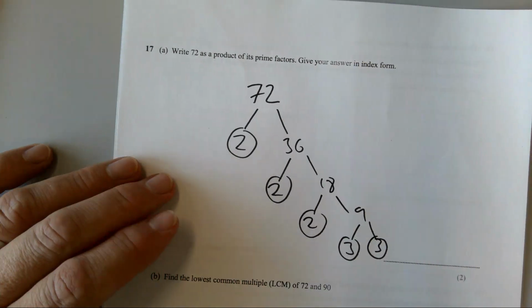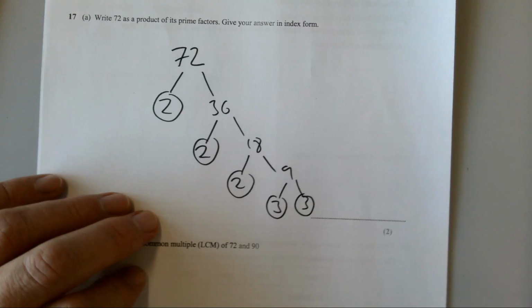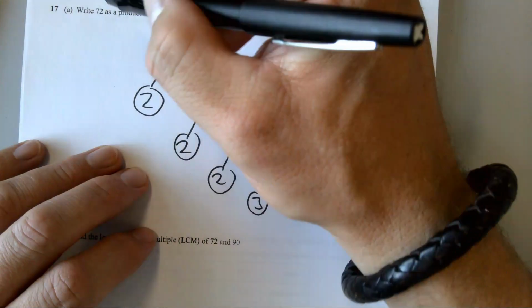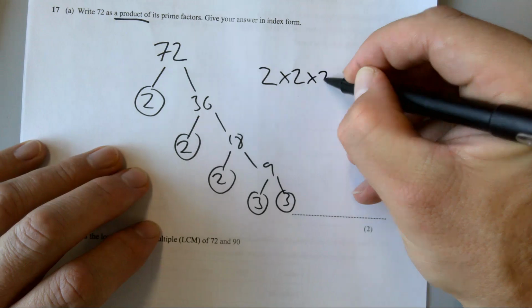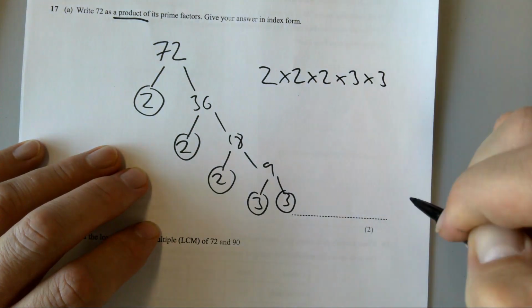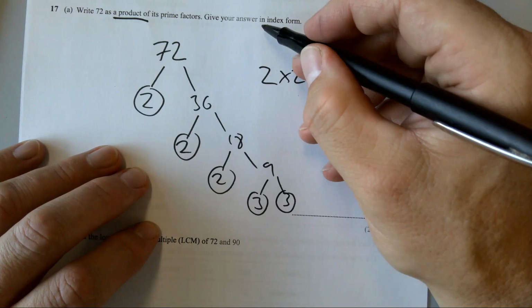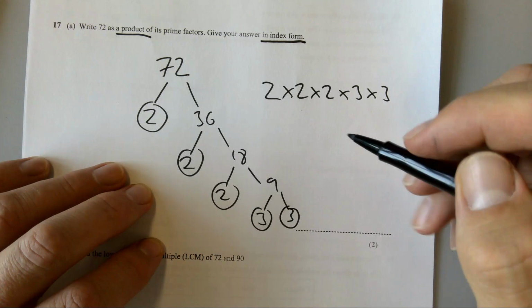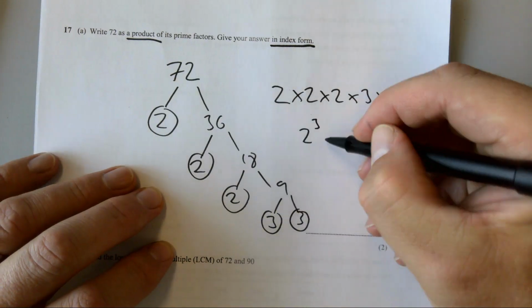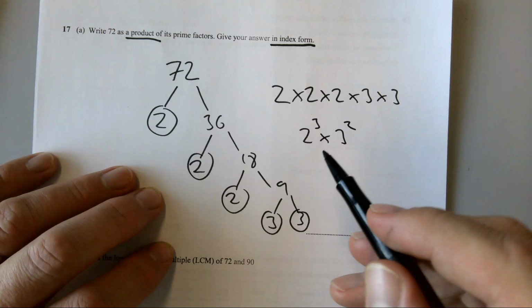So I do need to write it as a product. Product means multiplication, so I do then need to write out the full calculation. It does say in this question index form, so I actually need to write it in that form there to get my full marks.